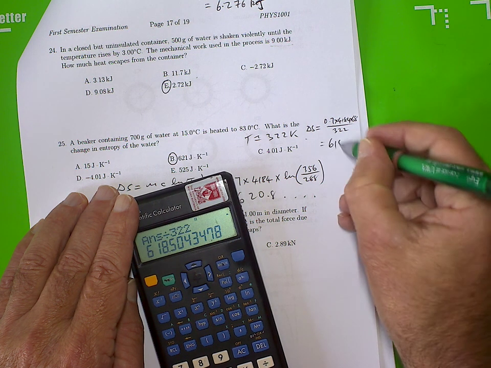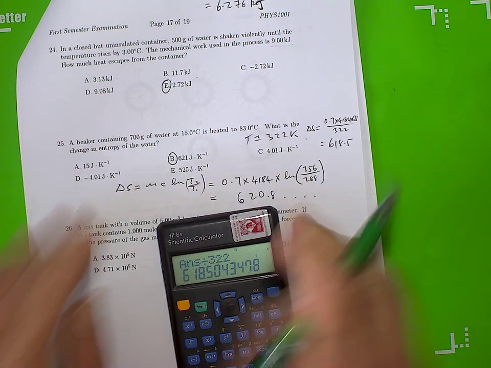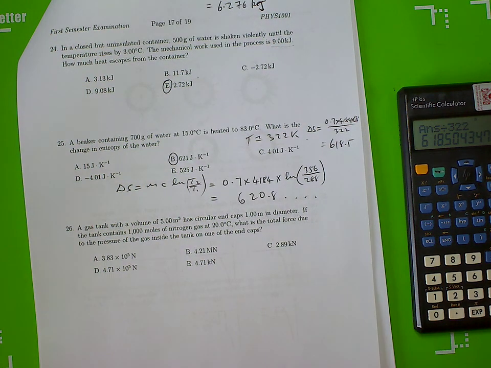We get 618.5. So close enough. Not exact, but it's good enough. Makes me think we're in the right ballpark.